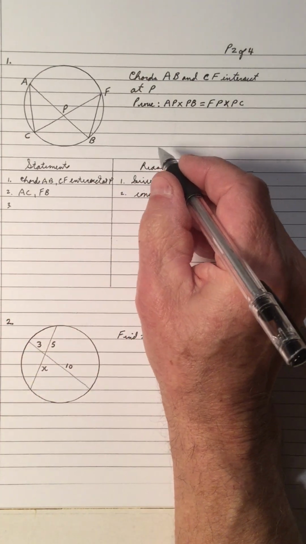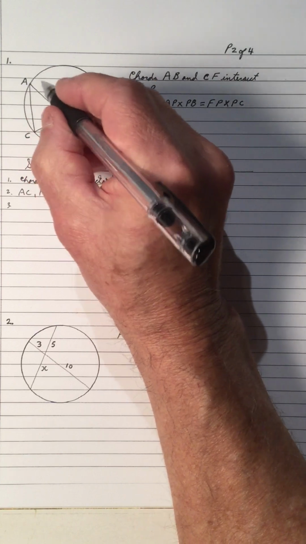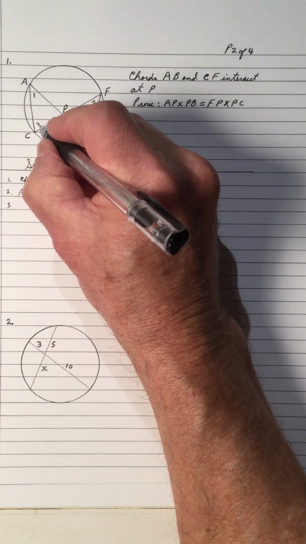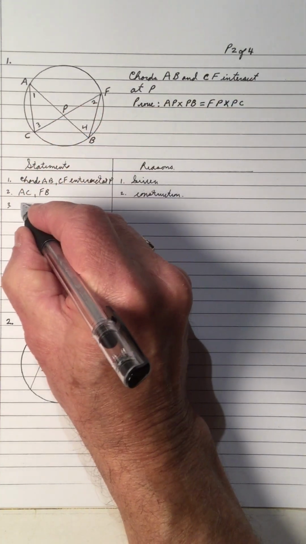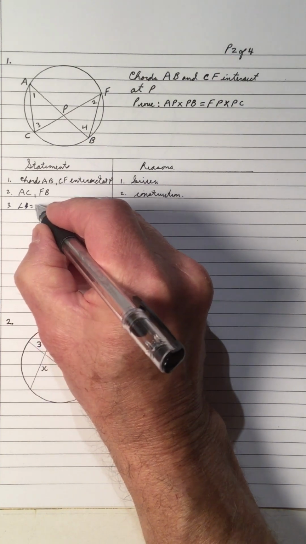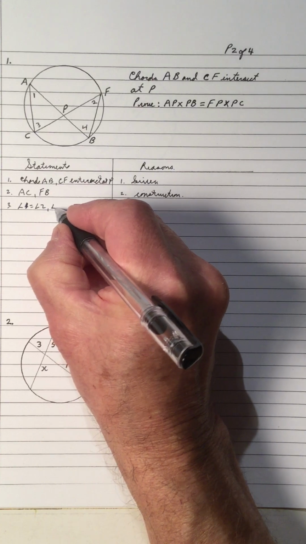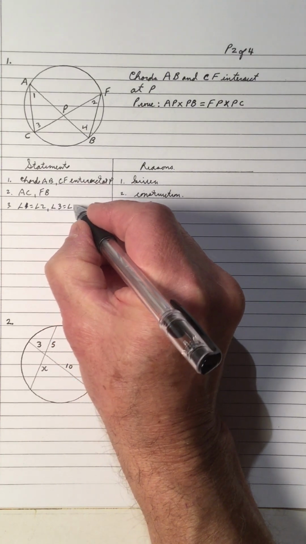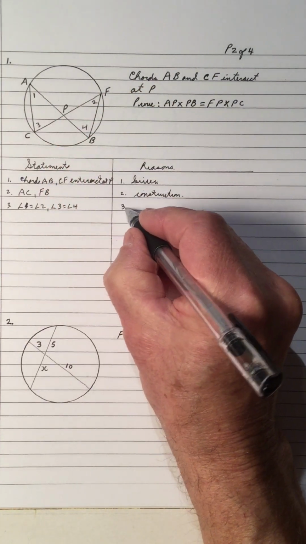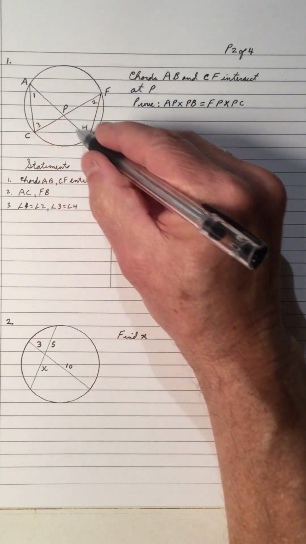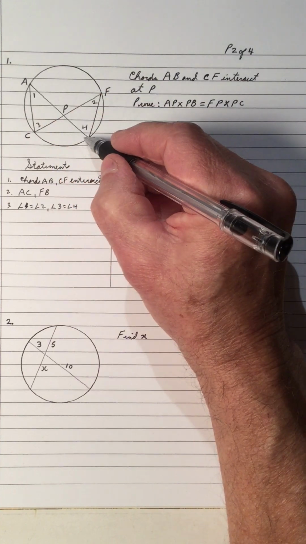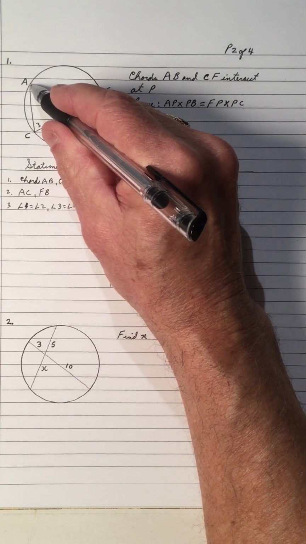I'm going to make this easier by numbering the angles 1, 2, 3, and 4. As a result, angle 1 is equal to angle 2, and angle 3 is equal to angle 4. Here's 1 and 2, and here's 3 and 4. These angles are equal because they are inscribed angles. Angle 1 is made up of two chords with a common vertex on a circle.